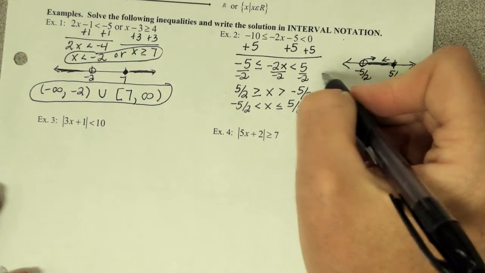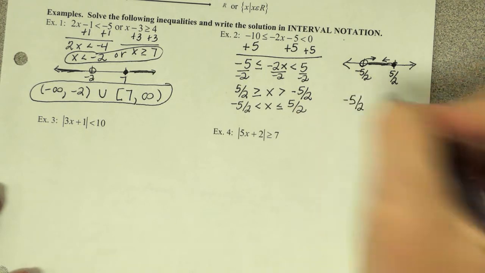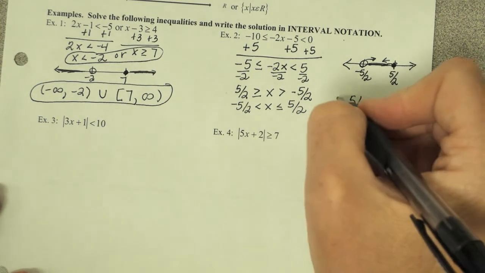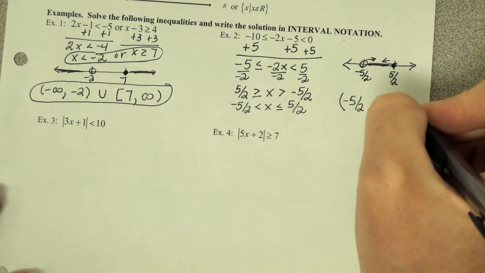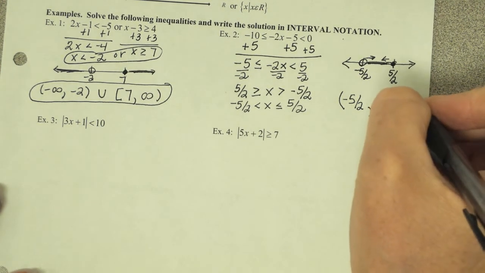Interval notation. I look for my smallest number, negative 5 halves. Are we going to use a parenthesis or a bracket? Parenthesis, good. Comma, up to positive 5 halves. Parenthesis or bracket? Bracket, good.